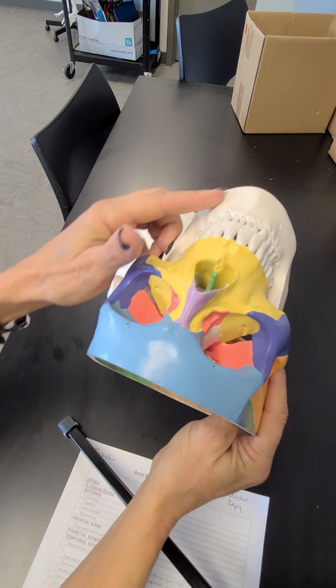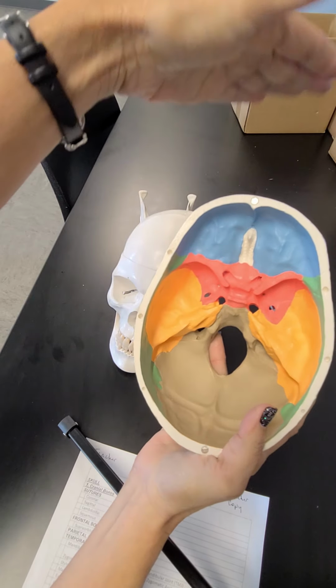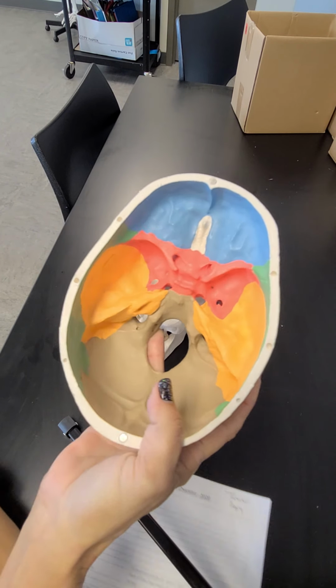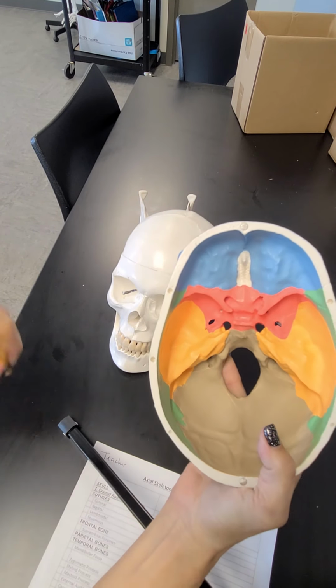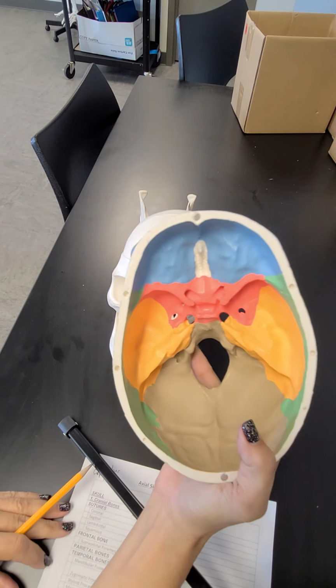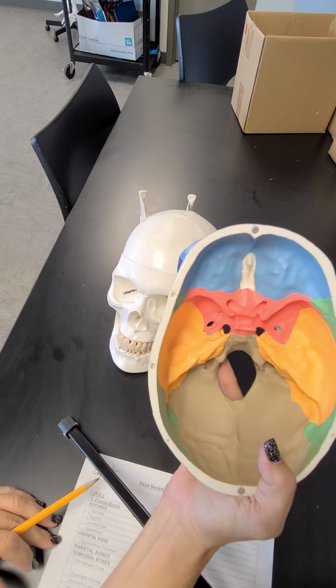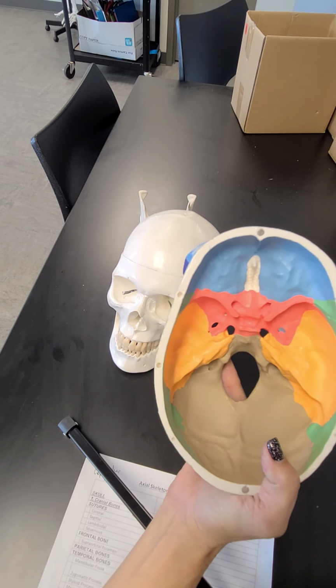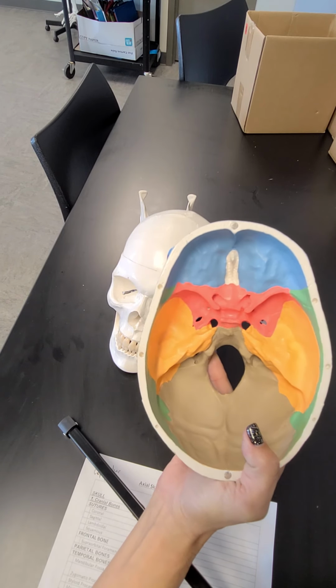Here's the front of the face. So I'm looking at the top. Here's the front of the face. Here's the back of the head. And the sphenoid bone is this one in red. So it's often called, it has a butterfly shape to it. It's called a keystone bone because so many other bones attach to it.